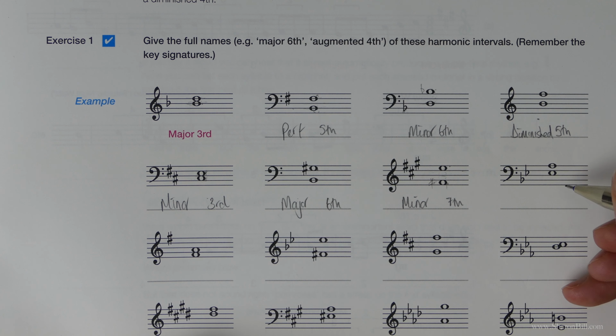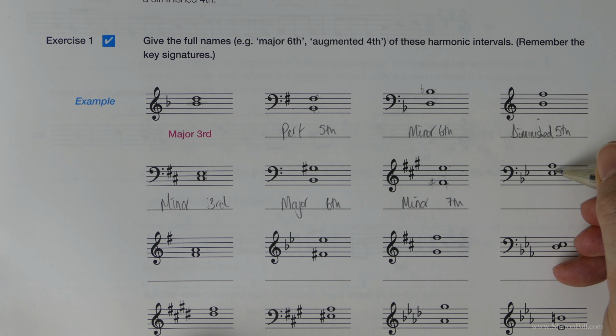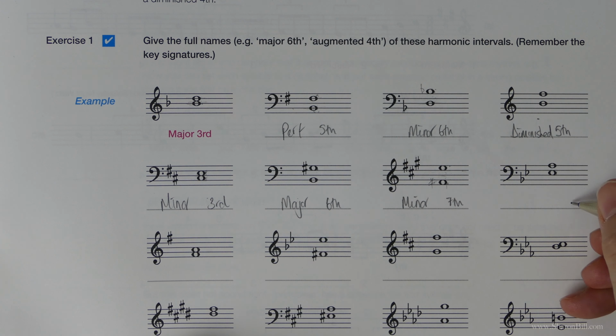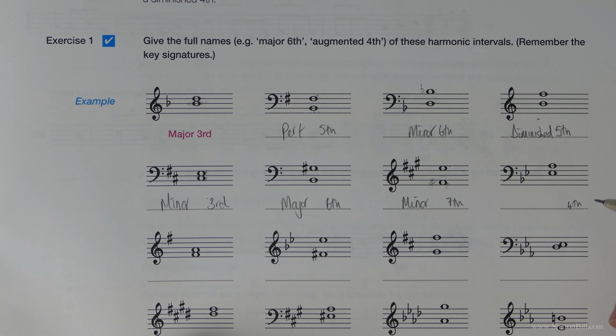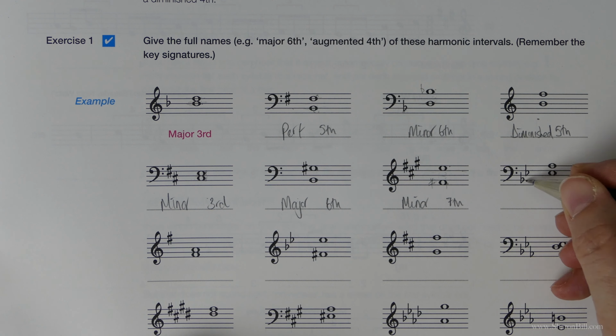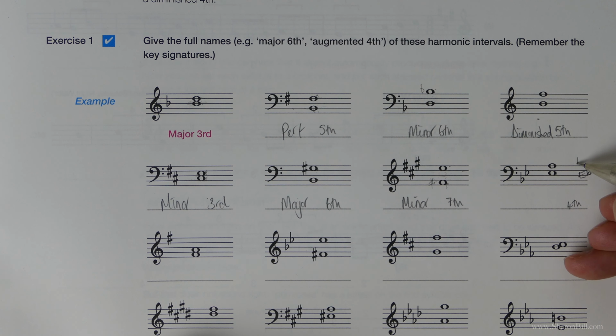Let's have a go at this last one here. And so we've got a 1, 3, 4, we've got a fourth of some sort. Now let's just think about what we've got here. Our lowest note is an E flat because of the key signature, and then we've got an A natural here.